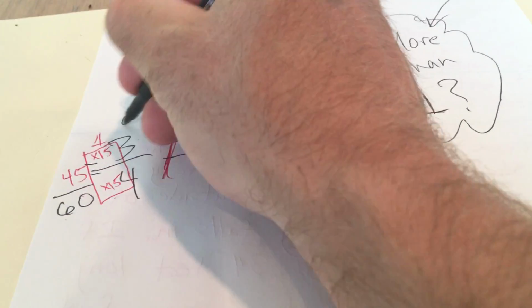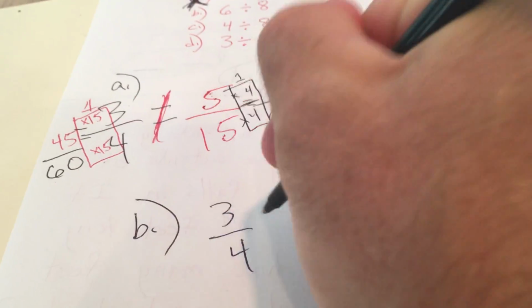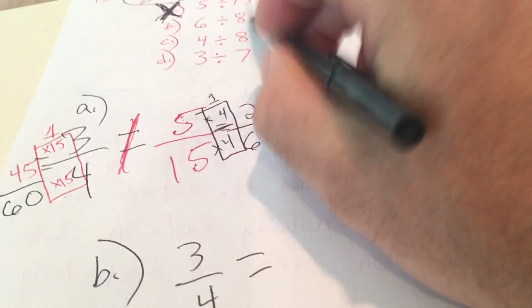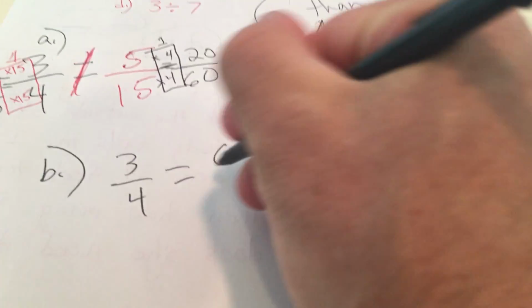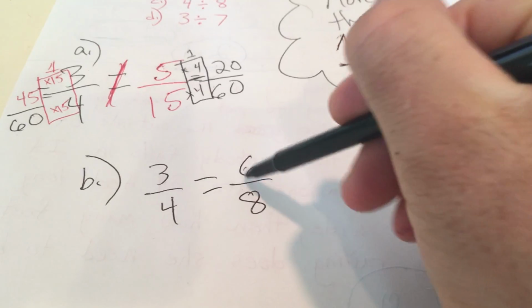Okay, now let's go to B. So that was A. Now let's try B. 3/4 is equal to, let's see, 6 divided by 8 for B, which is 6/8. 6 divided by 8.